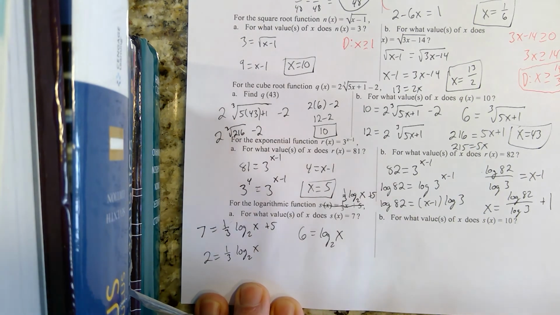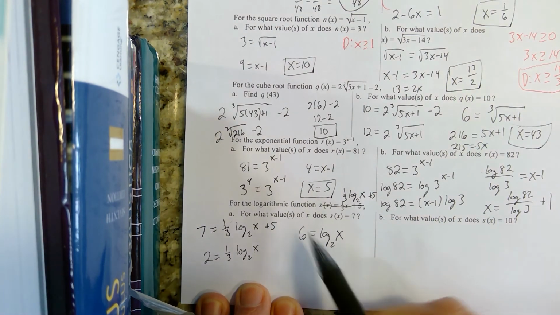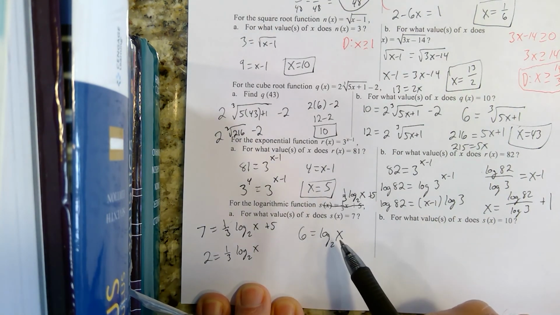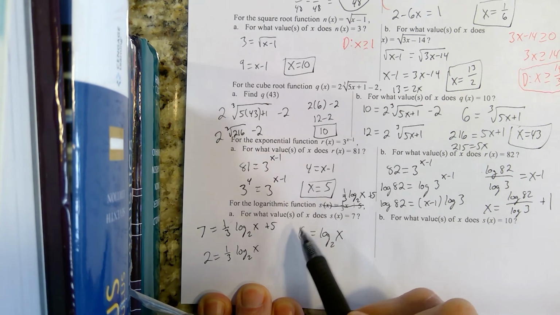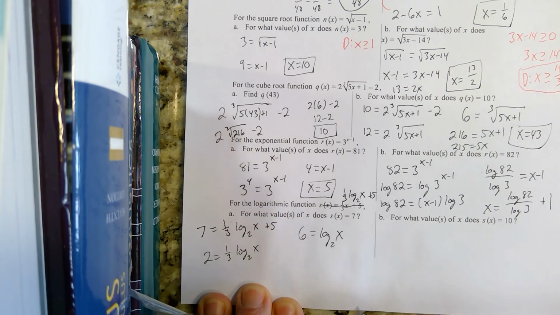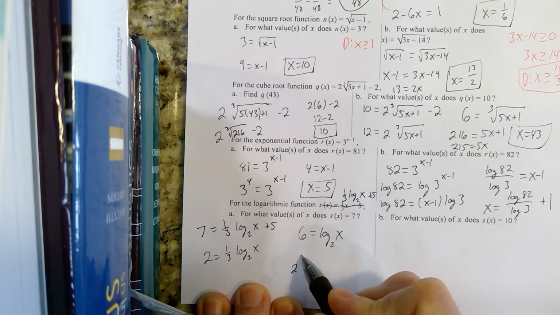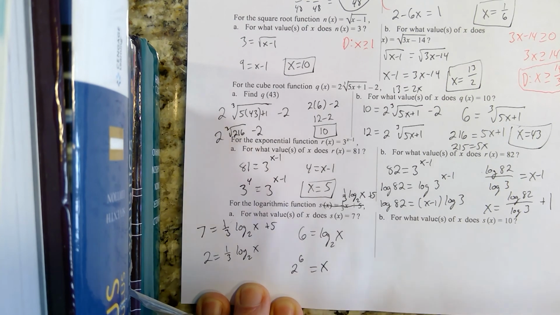And now hopefully you guys remember, at this point, there's no log on the left-hand side, but there is a log on the right-hand side. So to solve this, we're just going to convert forms from log form to exponential form. Our base is 2, our exponent or power is 6, and it will equal x. So 2 to the 6th equals x. And 2 to the 6th is, of course, 64. Okay, so there's my answer.